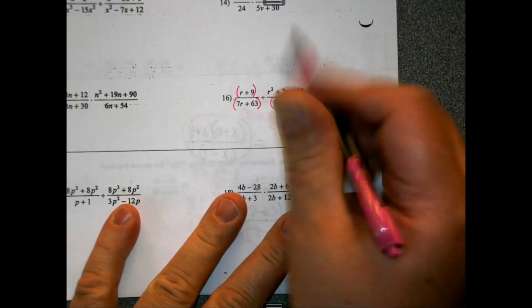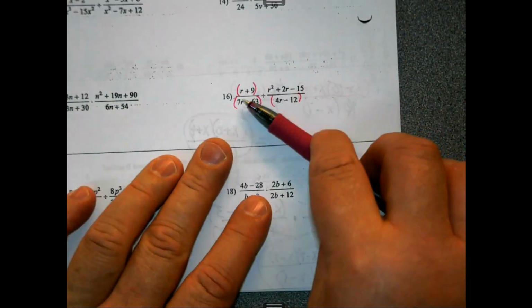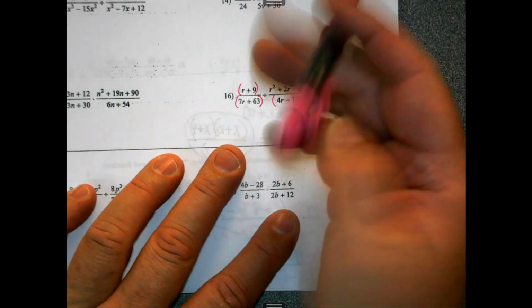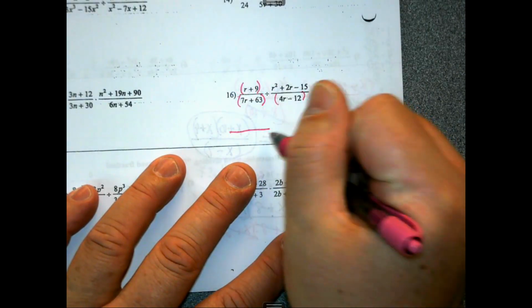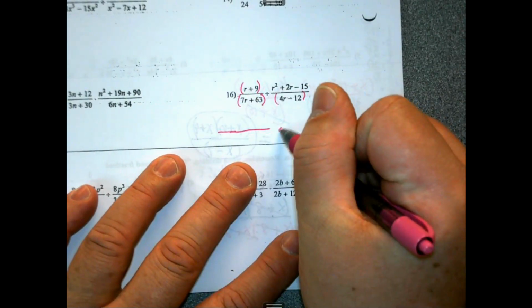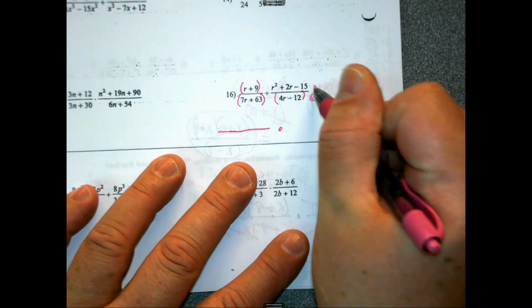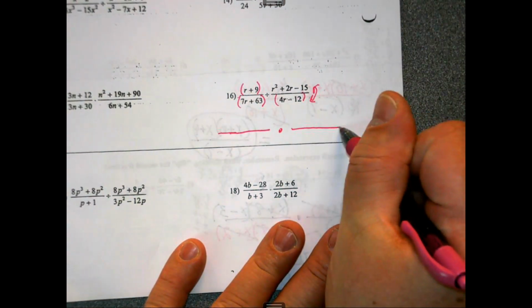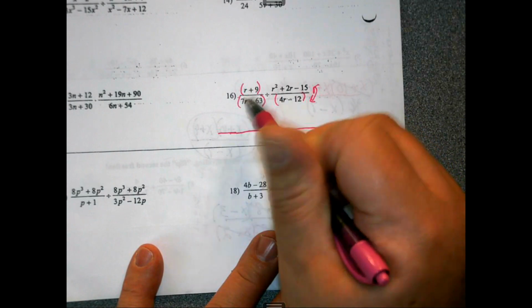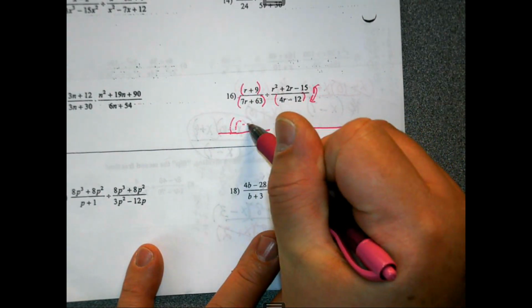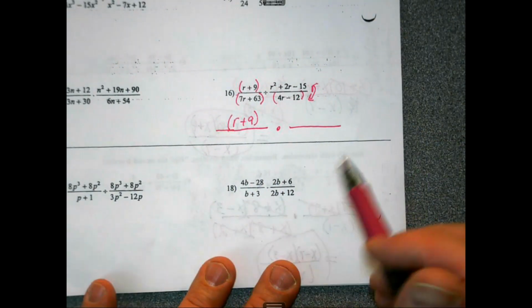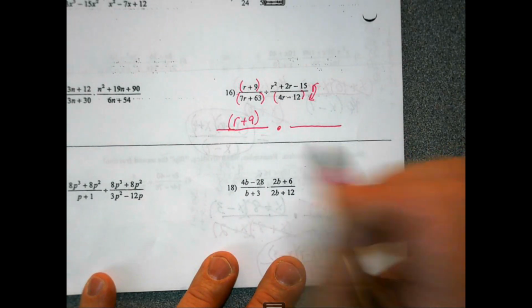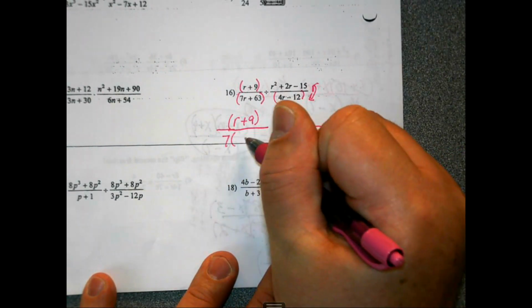All right, so I'm looking at the first fraction, r plus 9 over 7r plus 63. I'm going to rewrite this. In fact, it's a division problem, right? So I'm going to have one fraction. I'm going to flip these, right? So I'm going to change the numerator here. It's already factored, so I've got an r plus 9. The denominator, I can take out a common factor, right? Yes. Good.